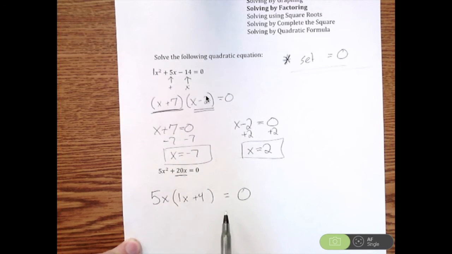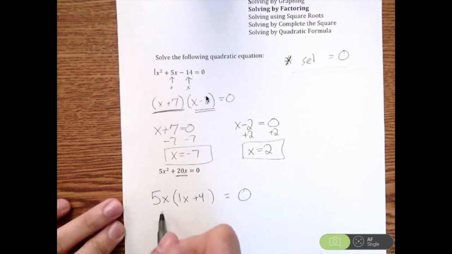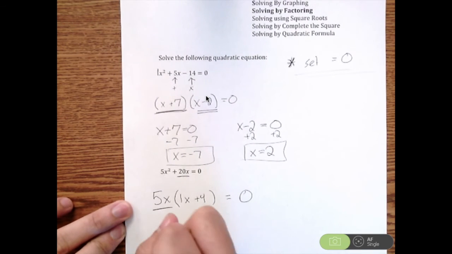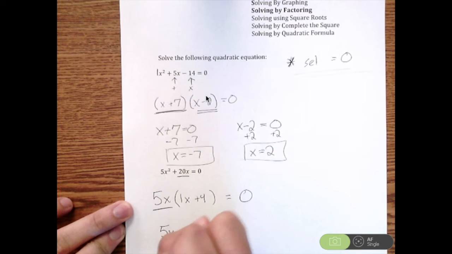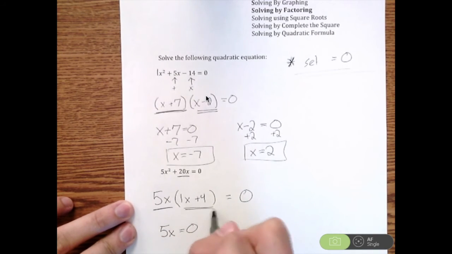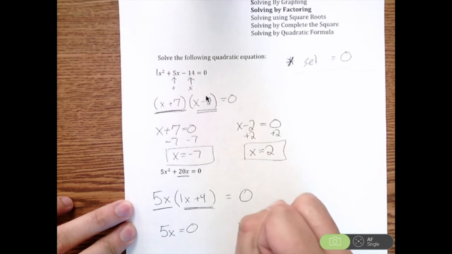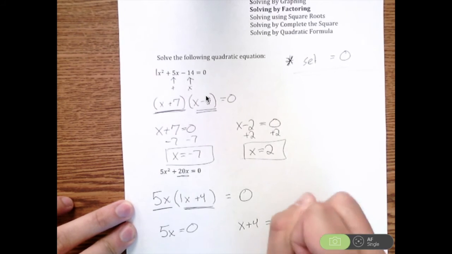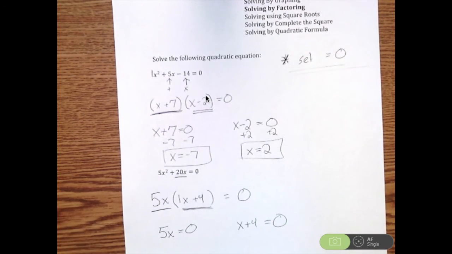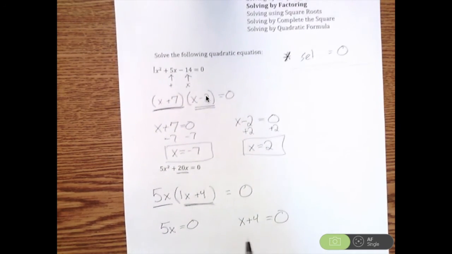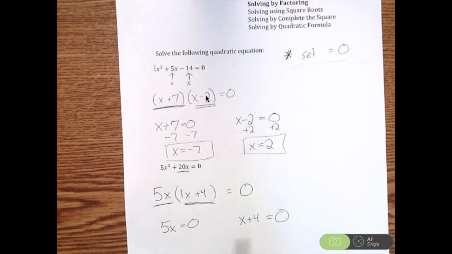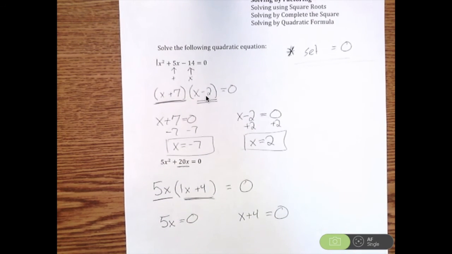Again, using the zero product property, I can take each of my factors and set them equal to 0 because my entire problem is set equal to 0. One of my factors here is 5x, so I'm going to have 5x equal to 0. My other factor, x plus 4, I'm also going to take separately and set equal to 0. Then from here, it basically becomes an Algebra 1 problem. I just need to solve each of these for x.